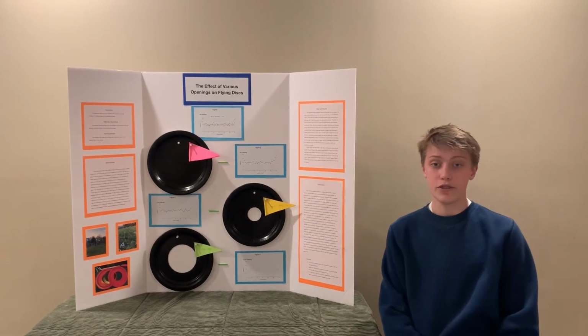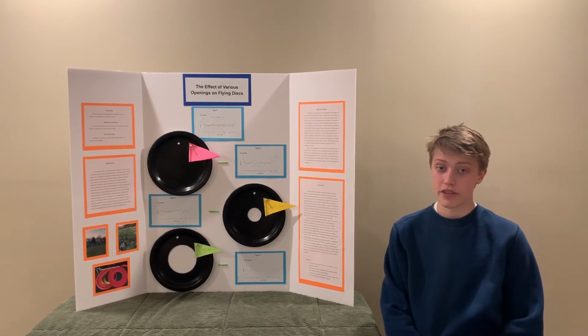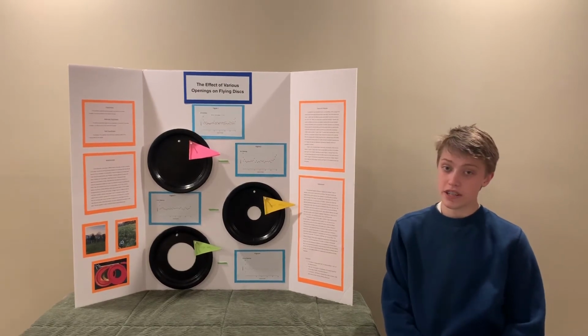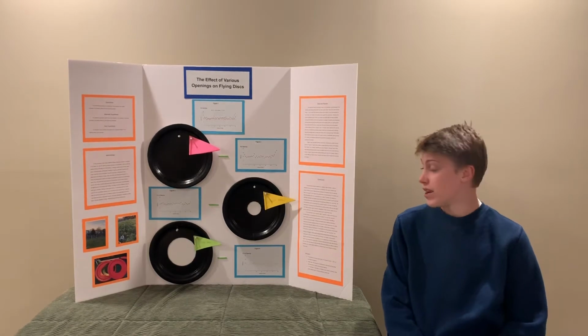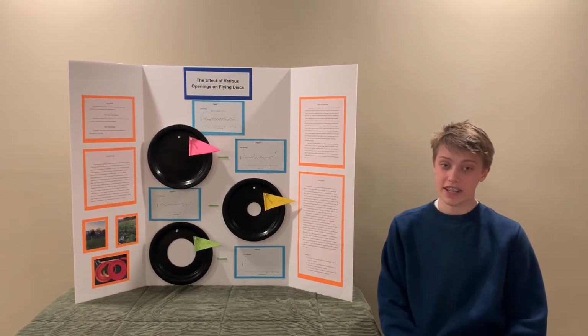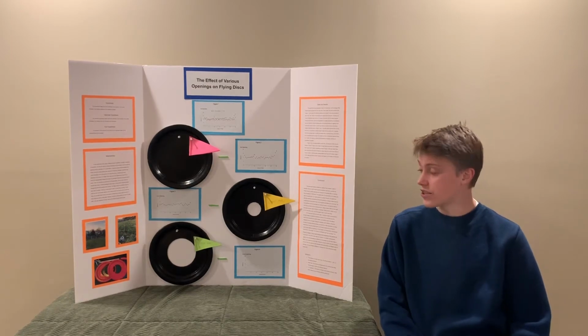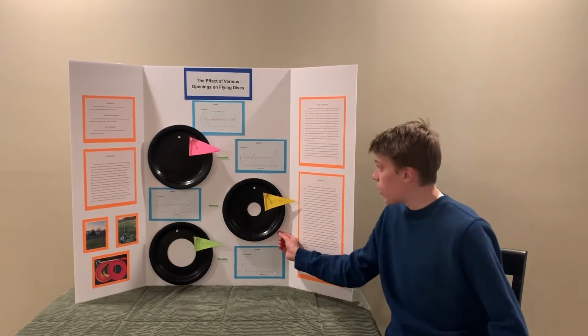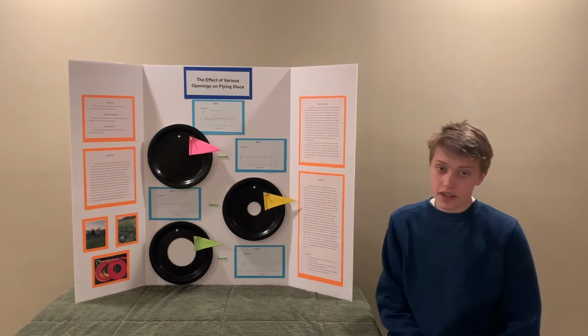So I ran into a huge problem off the bat, which was keeping everything constant except for the opening. This might sound easy, but making each aerobie have the same mass became a huge problem. To fix this, I decided to have each aerobie made of 3 layers. Although you can't see it because it's taped, all these aerobies have 3 layers.